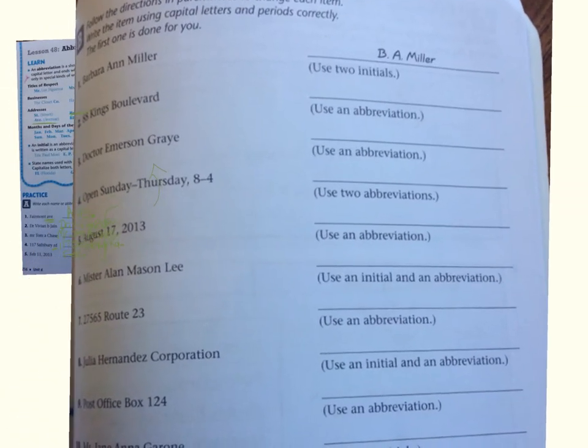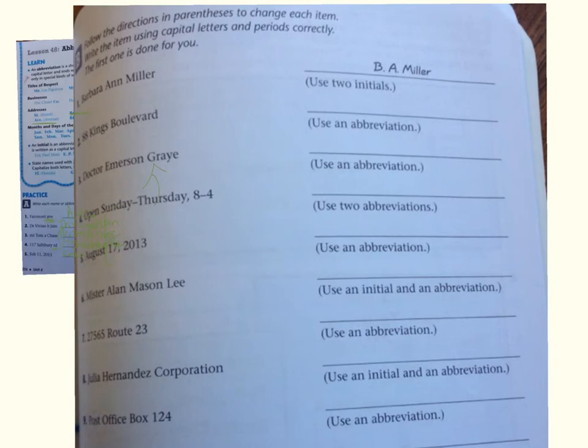All right. Let's look at a little bit more practice. Over here it says follow the directions in parentheses to change each item. Write the item using capital letters and periods correctly. The first one is done for you. And of course you have Barbara Ann Miller. And so you have capital B period, capital A period, and then capital M for Miller. It says just use 2 initials, and that's how they came up with that answer.